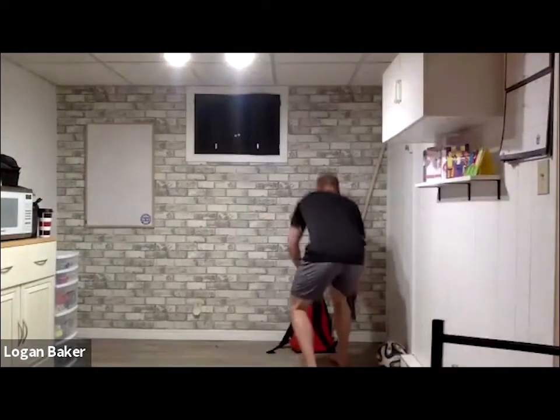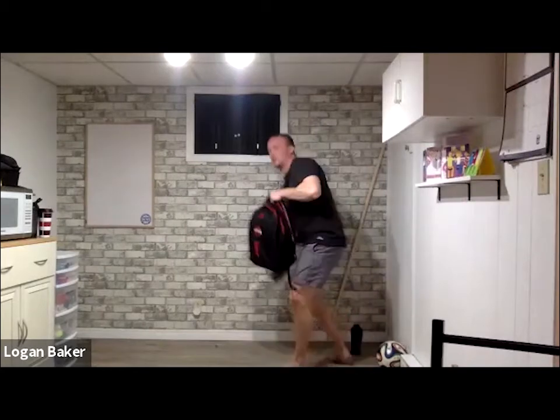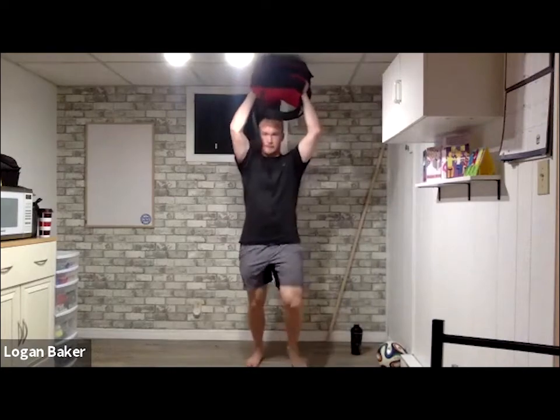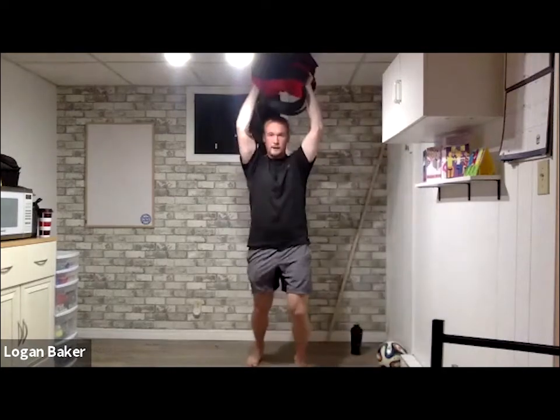All right, we'll get into the overhead lunge and bag row now. Find a nice comfortable grip for your bag. Hold it overhead. Going to step out and back.